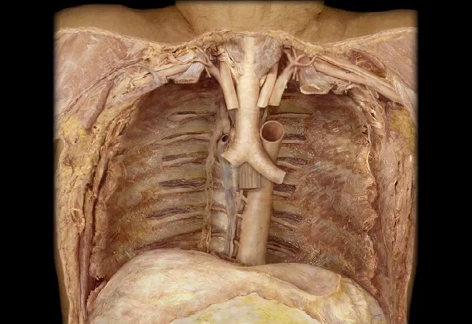Now, as the pericardium is removed, we can clearly see the vertical structures present in the posterior mediastinum. This is the descending thoracic aorta, giving the posterior intercostal arteries on the left side and on the right side. Of course, the right ones cross the posterior mediastinum. This is the esophagus. This is the thoracic duct. This is the azygos vein. This is the sympathetic chain giving the splanchnic nerves.